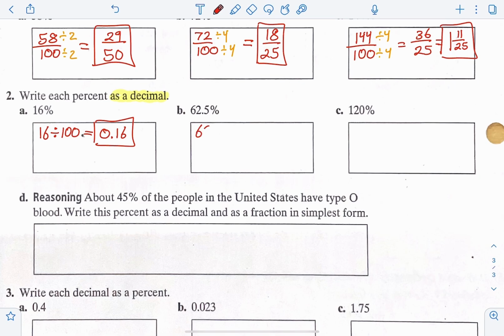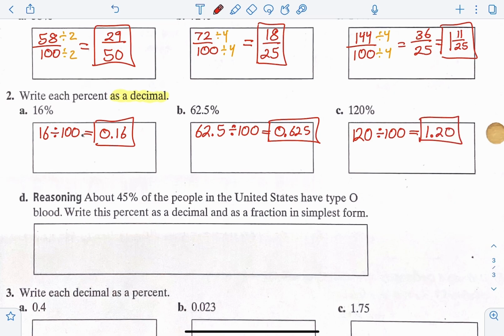All right, so 62.5 divided by 100 is what you should have written, and you get 0.625 as your answer. 120 divided by 100, and you get 1.20 as your answer.